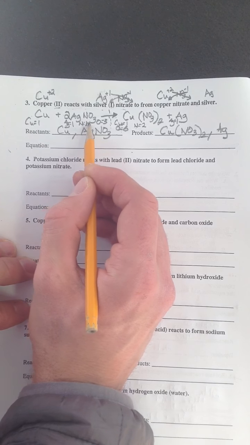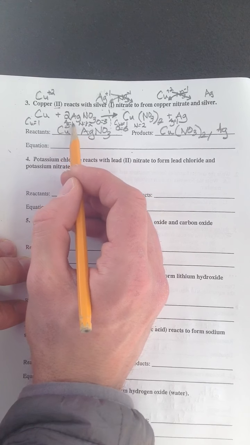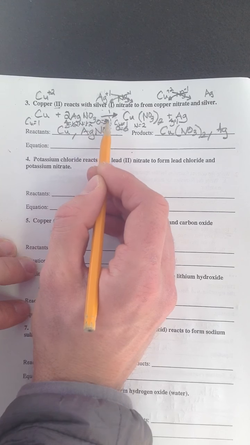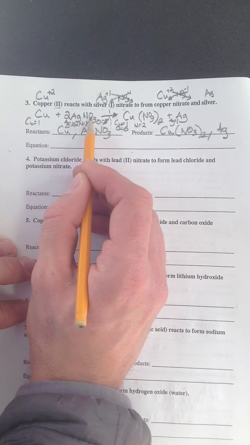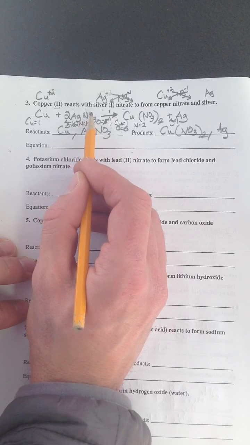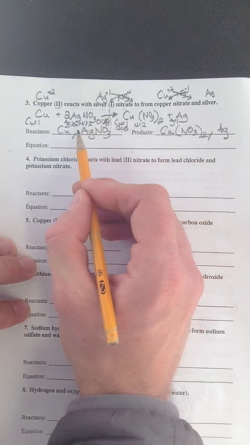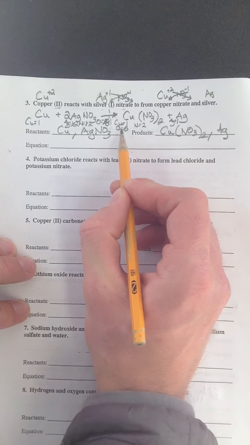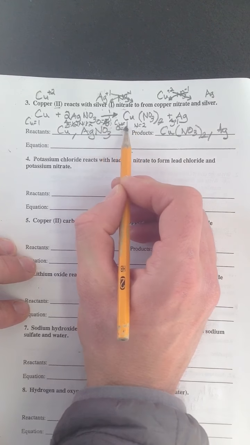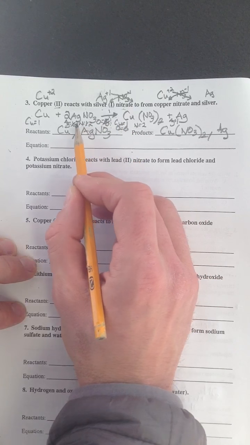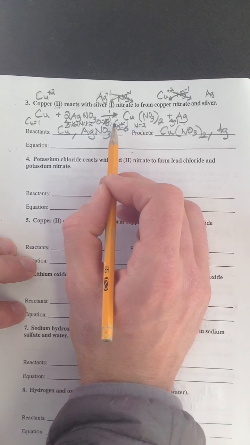I brought my 2 nitrogens, that's great. But I've also now have 2 silvers, don't I? And I've got 2 of everything. I had 3 oxygens, now I have 6 oxygens because I doubled that. Now let's check how are we doing. Oxygens are good now. Oh, that's nice. Oxygens worked out on their own. Nitrogens are good. Silvers are off.